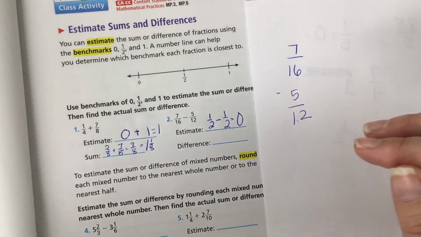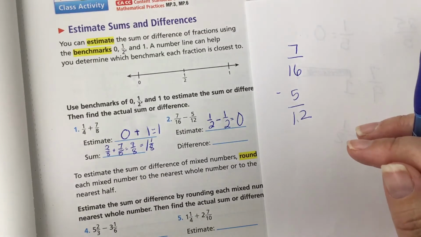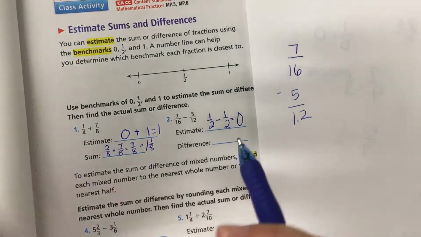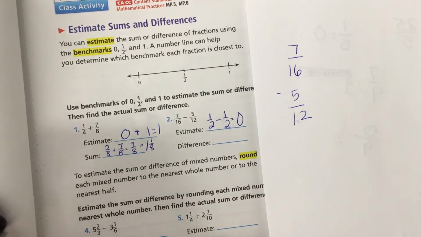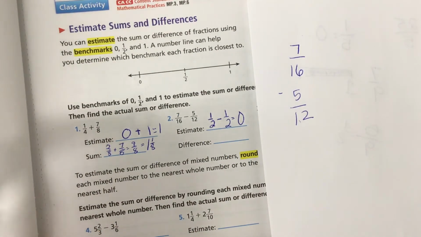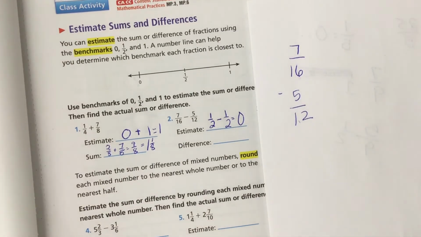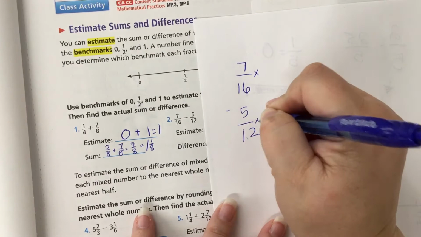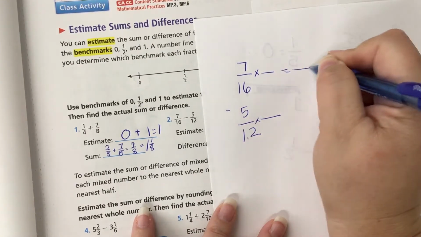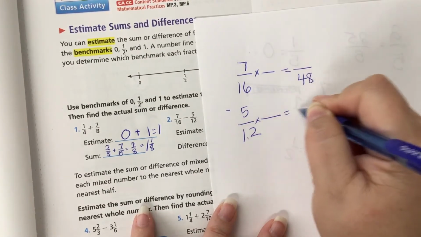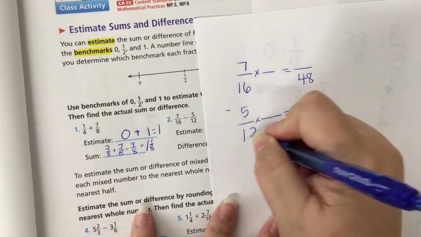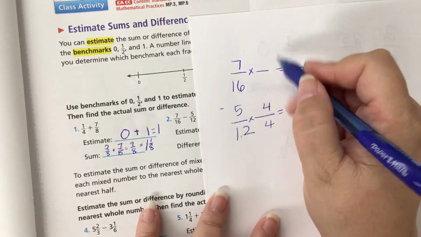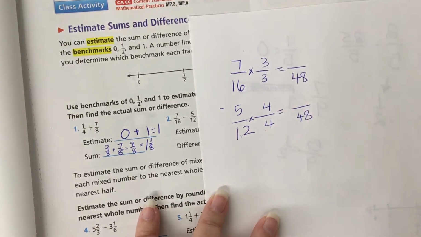So 16 times 1 is 16. 16 times 2 is 32. What's 16 times 3? Let's think about that. 16 times 3 happens to be 48. And guess what 12 times 4 equals? Oh, that's right, everybody, 48. I know, get excited. So 12 times 4 equals 48, and 16 times 3 equals 48. I'll admit I used a calculator.